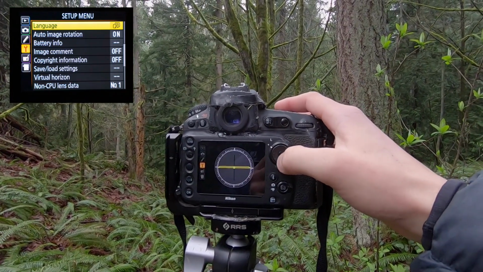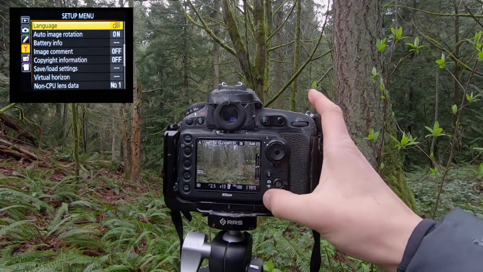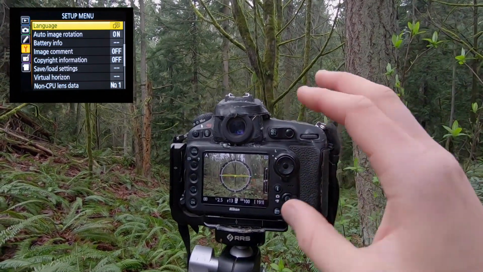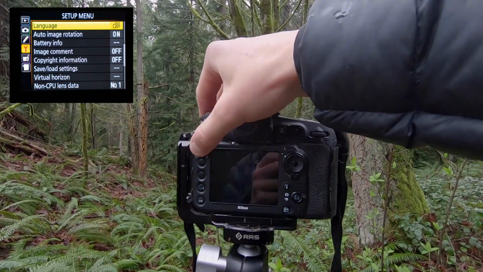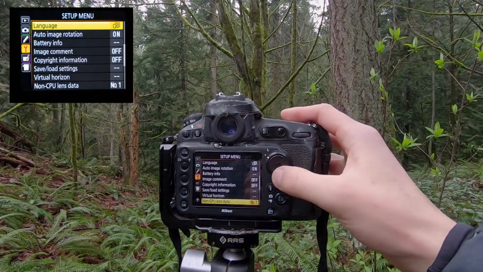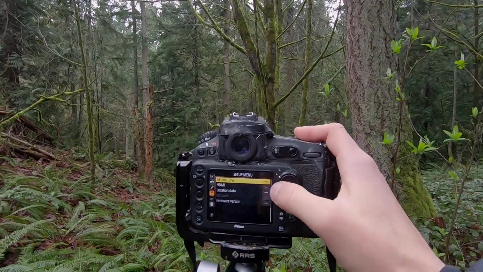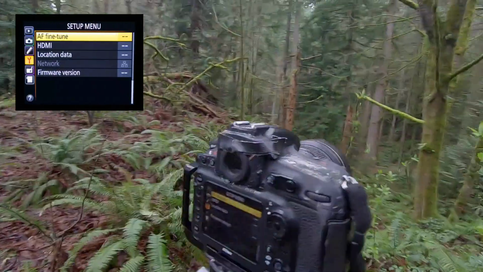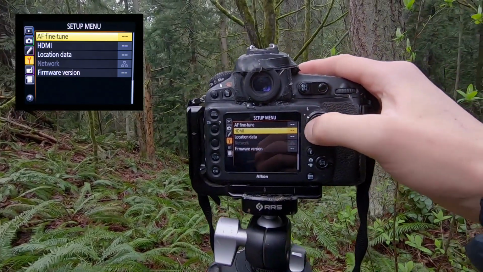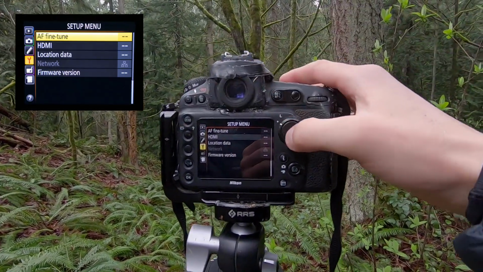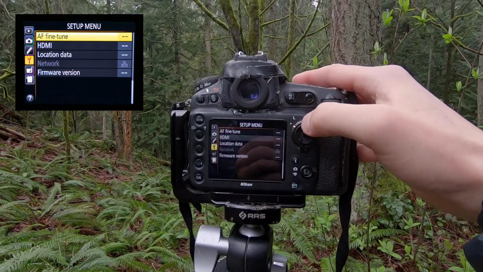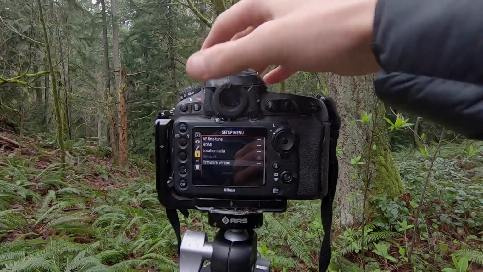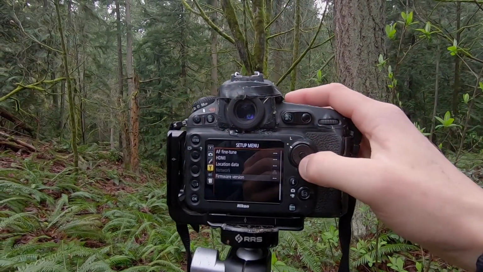Virtual horizon. Now a lot of cameras have this built into live view, which I use all the time. You can see this composition I have is not perfectly level right now, but that's okay, because I'm just teaching you guys the settings. So that's what that is. AF fine tune, I don't ever fine tune these lenses. I shoot with a Nikkor 14-24, and it's really sharp out of the box, so I'm not going to mess with that stuff. You could if you wanted, if you want that last 1% optimization. Location data, I don't use location data. And firmware version, that's just how you can upgrade your firmware on the internal parts of your camera.